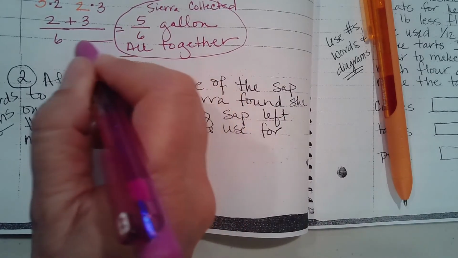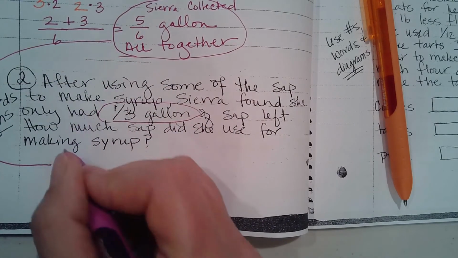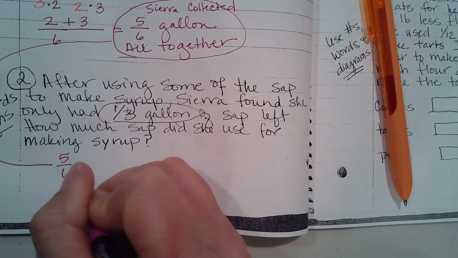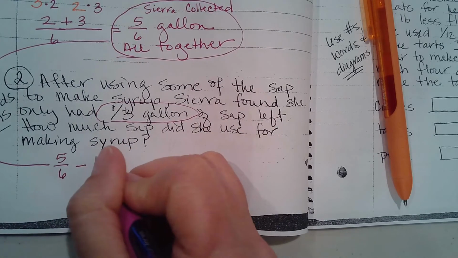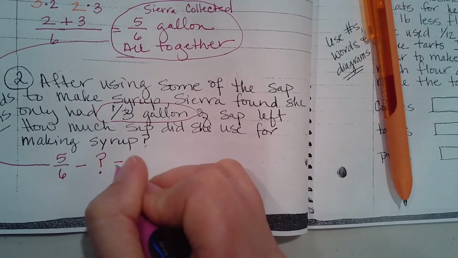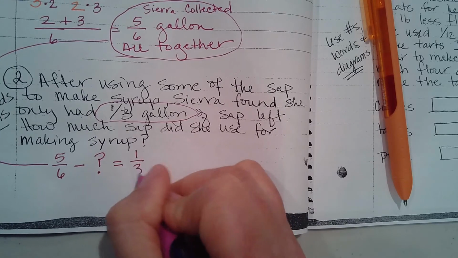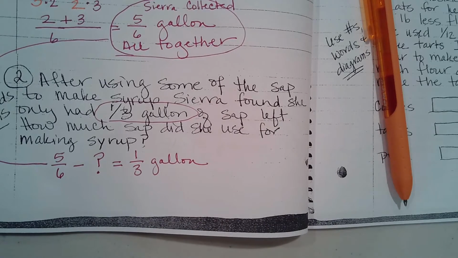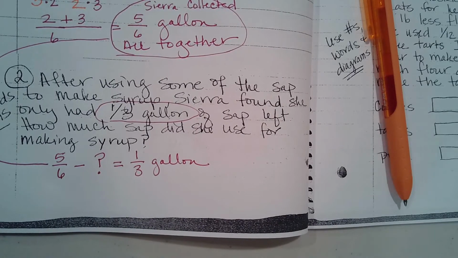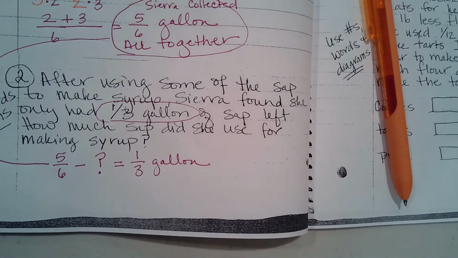Well, she started with 5/6 of a gallon. And we don't know how much she used, but at the end, she had 1/3 of a gallon left, right? All right, so how should we solve this problem? Remember, I've shown you how to isolate a variable a few different times.